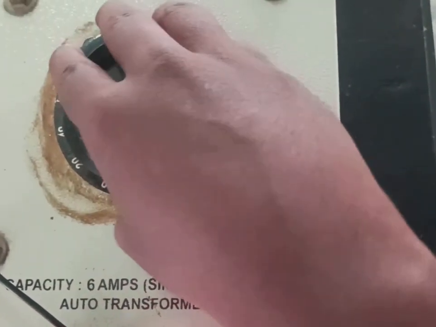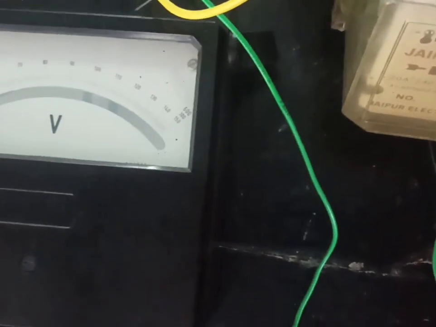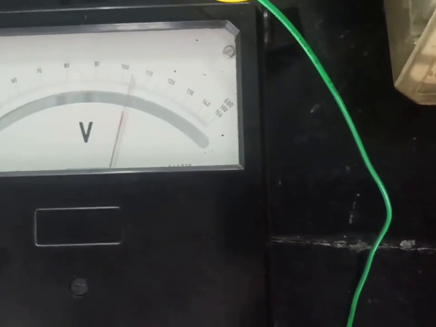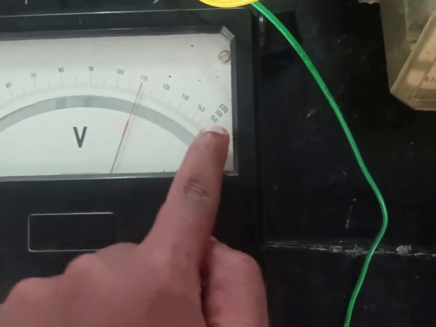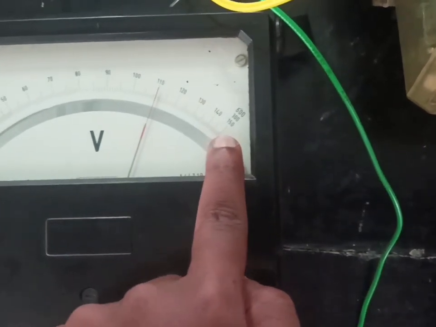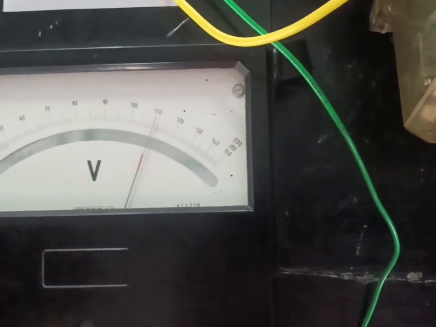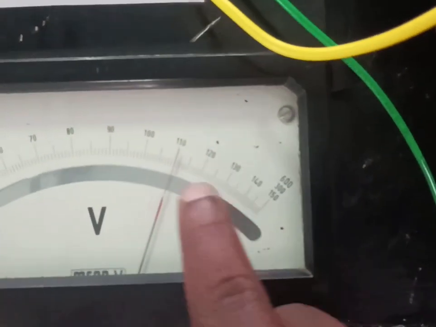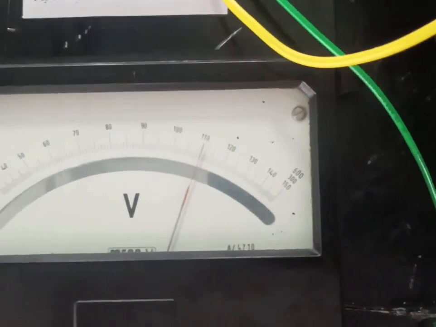Now we'll gradually increase the output voltage. I am going to set the voltage to 220 volts. On this scale, 150 volt ratings are shown, but we are connected to the 300 volt range. So we have to take the value of 110 as 220 volts. Now I am setting for this voltage rating.